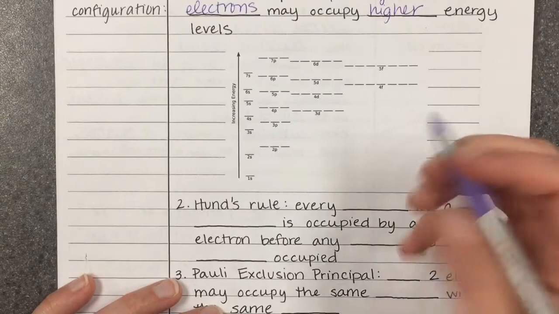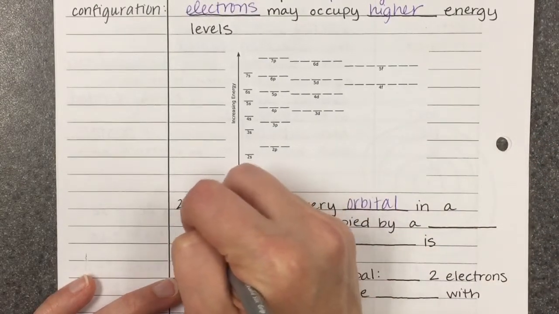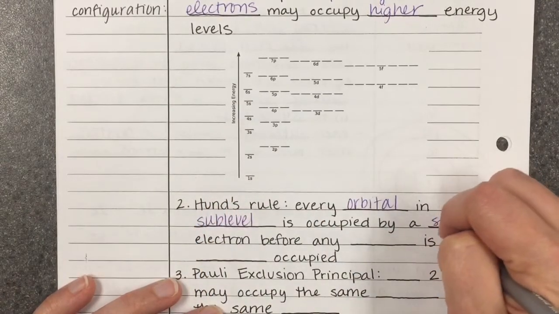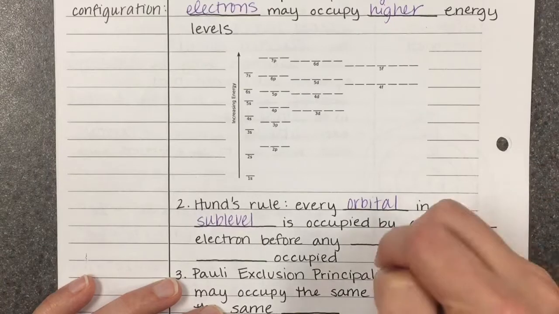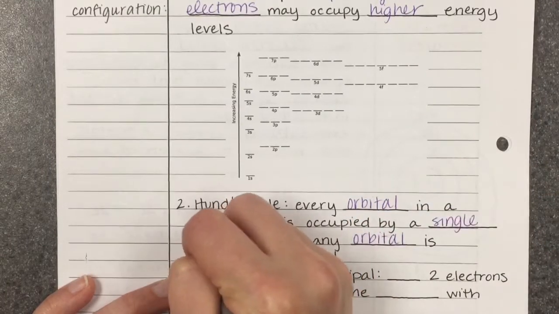Hund's rule says that every orbital in a sublevel is occupied by a single electron before any orbital is double occupied.